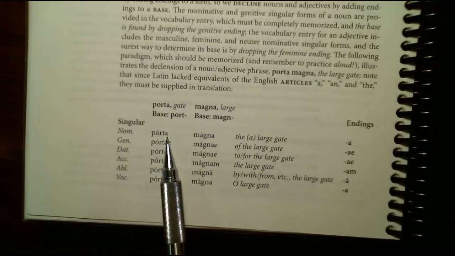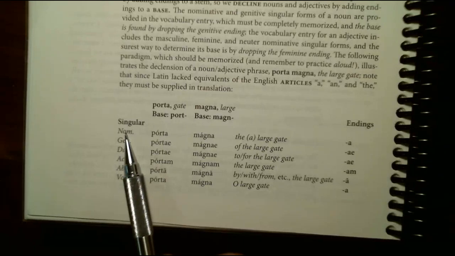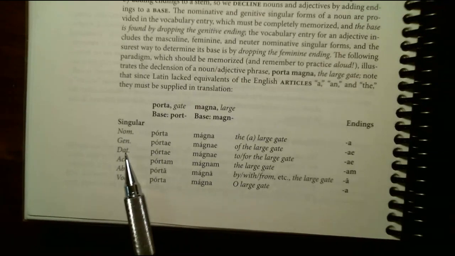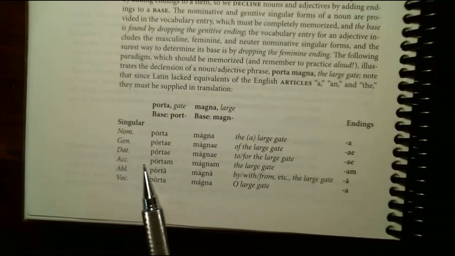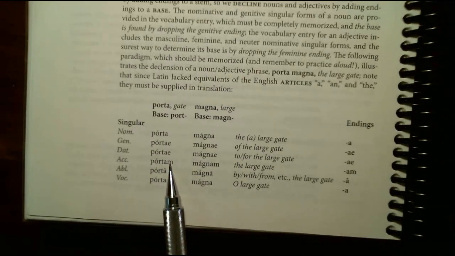So porta here in the nominative is going to be our subject. Let's skip the genitive and dative for now and skip to the accusative. That is going to be portam. That is going to be your direct object, right? And we'll go through examples of this and see how this works.